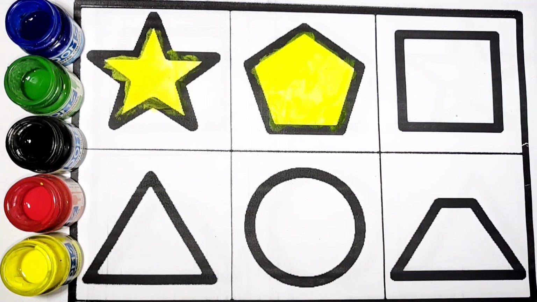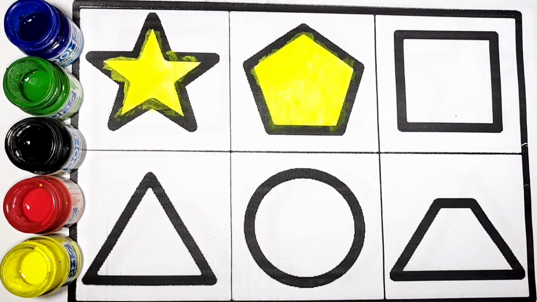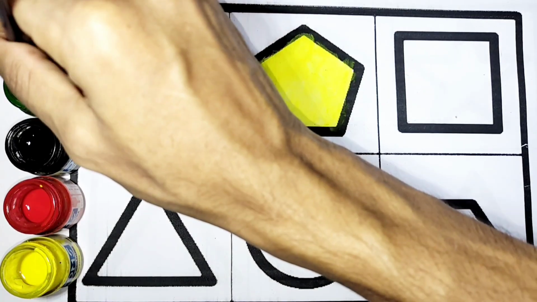Kids, the next one is square. And now we're using the color of green.